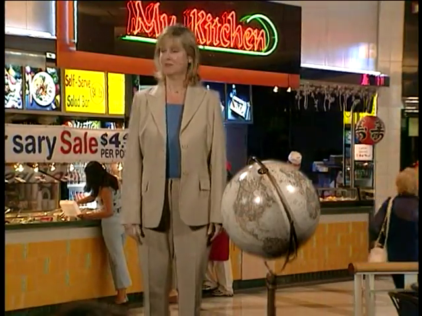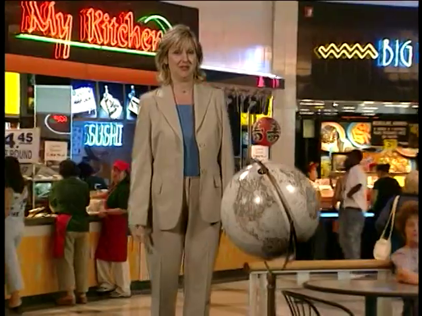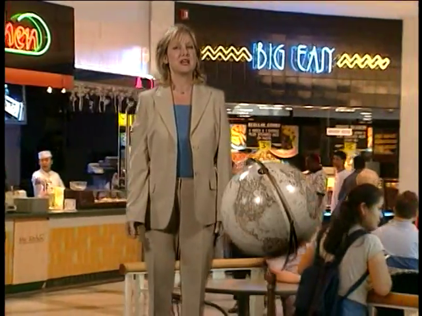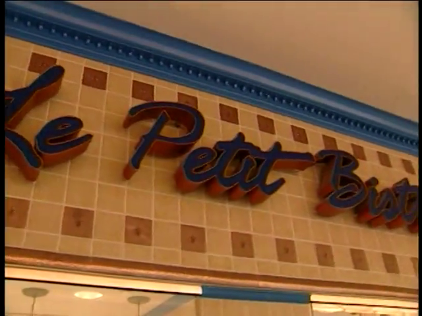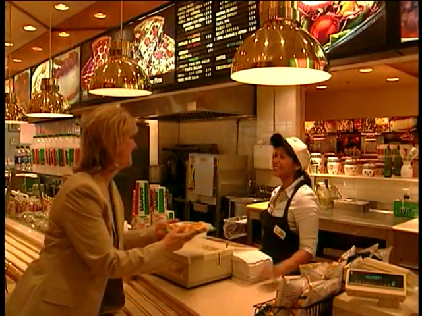Each year, more companies go global as products and services cross lines of country, culture, and language. Communicating in this global marketplace can be challenging. Take this food court, for example. Let's assume it's the multinational company where you work. There are representatives from countries around the world here in one place.